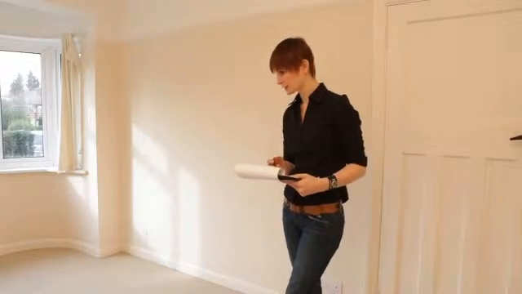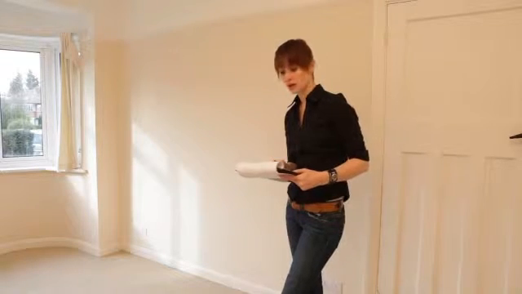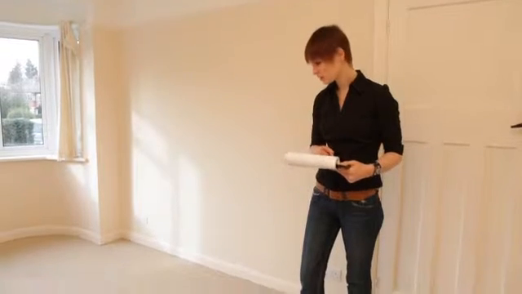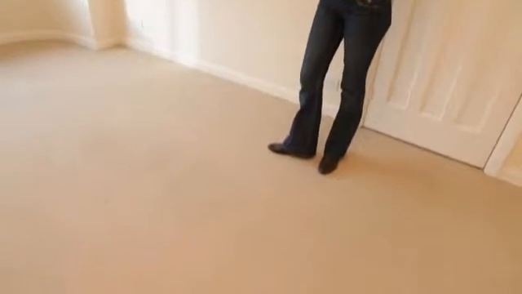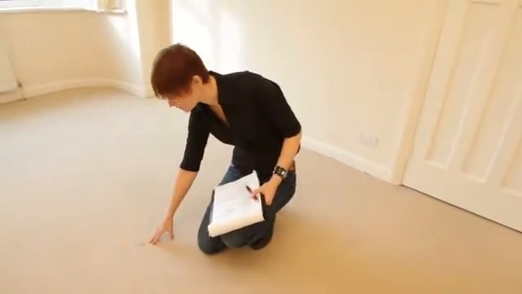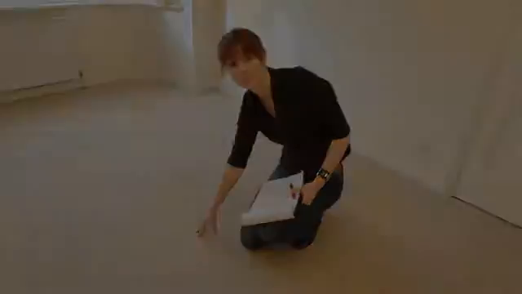Onto the flooring. Now, as I mentioned earlier, the carpets were provided new, and once again we have some very heavy shading and ingrained marks and stains. So the tenant will still be responsible for the steam clean. However, I can see here something that looks like a burn mark. So what we'd have to do in this situation is wait until after the steam clean and see if this improves any, then reassess from there.